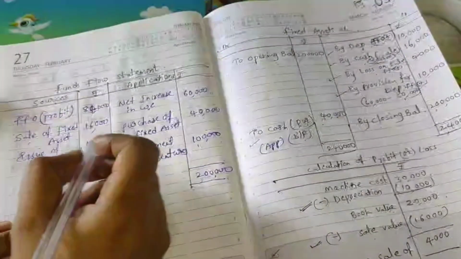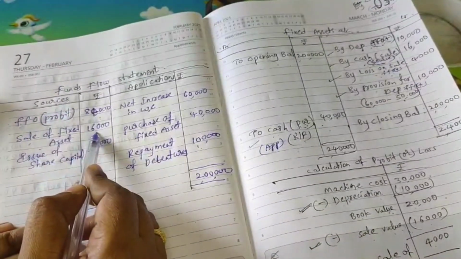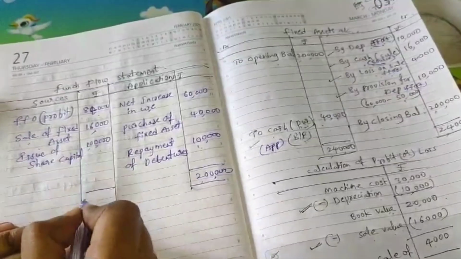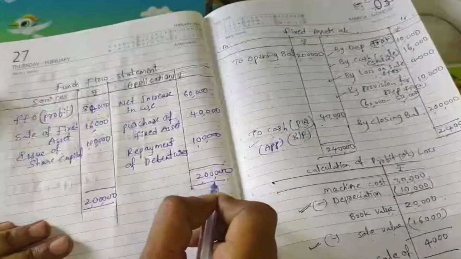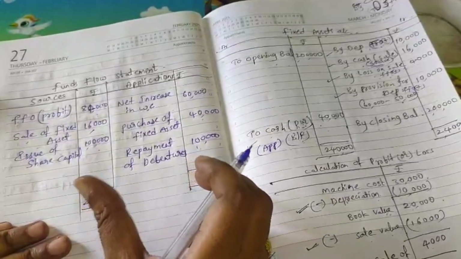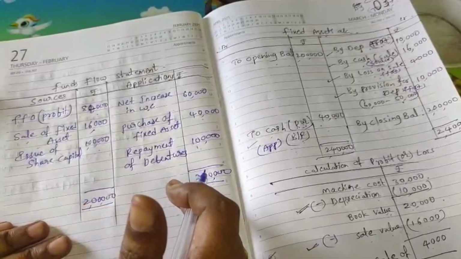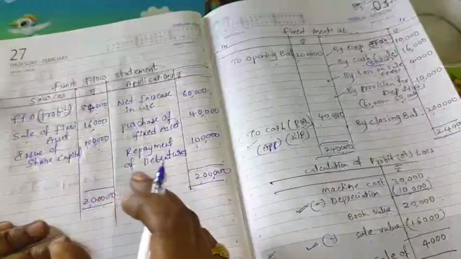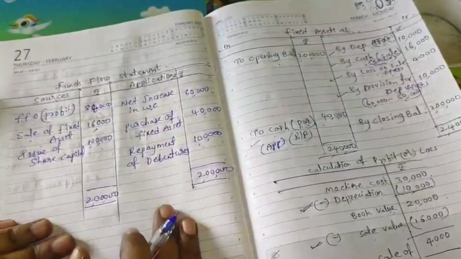And 84,000 plus 16,000, 1 lakh, 1 lakh plus 1 lakh, 2 lakhs. See here, sources are equal to applications, like the balance sheet. Under the balance sheet, assets are equal to liabilities. Like that only, sources are equal to applications in the funds flow statement. So our answer is right. Thank you.